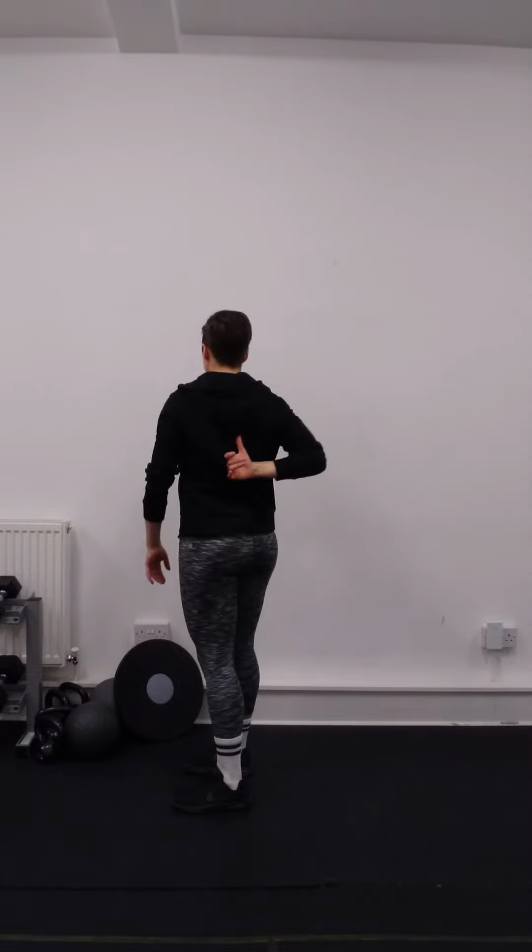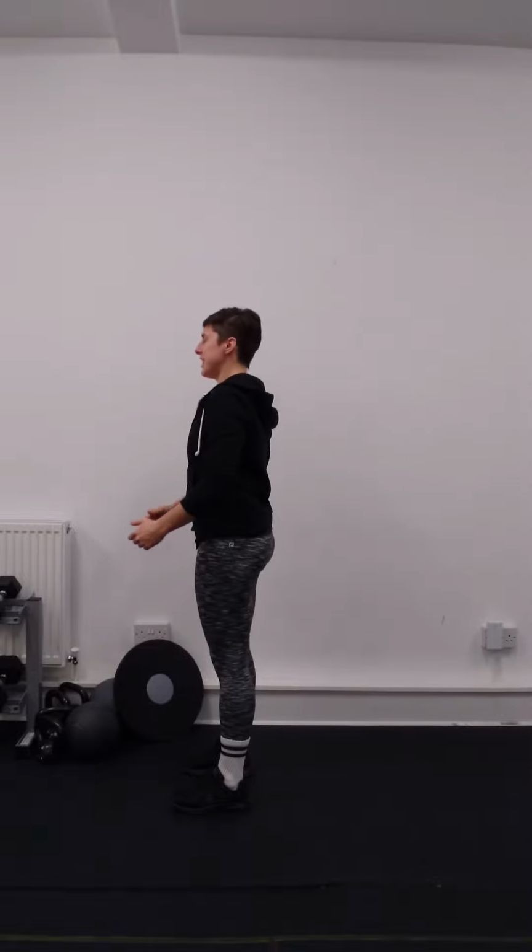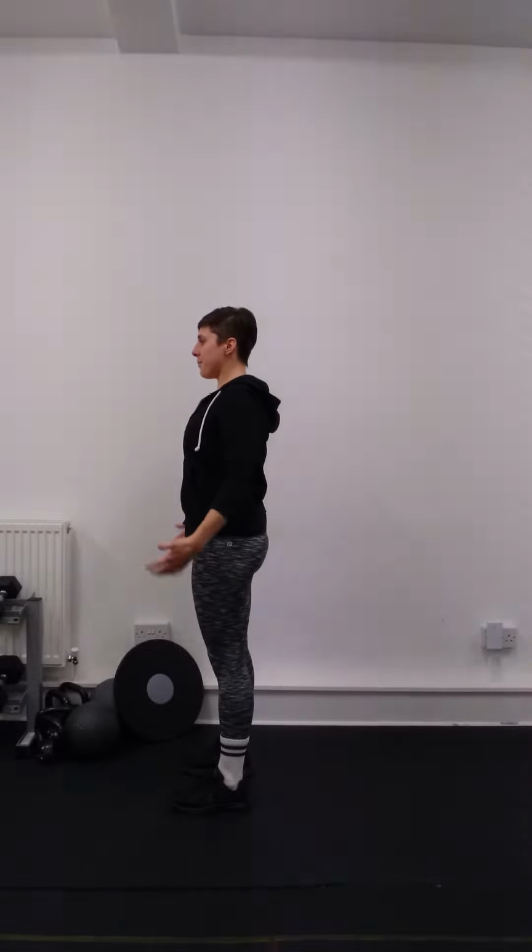Expanding the chest and engaging between the shoulder blades. We should be pulling the shoulder blades back rather than letting them kind of fall around the rib cage. So we are nice and upright.